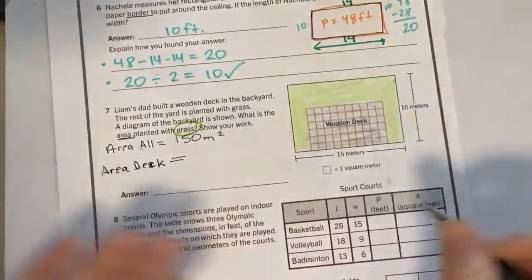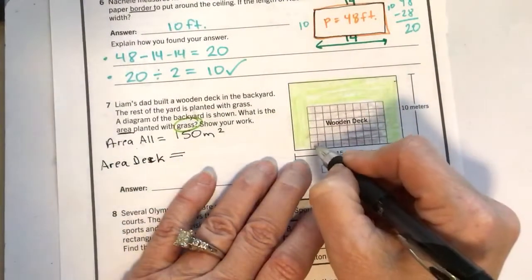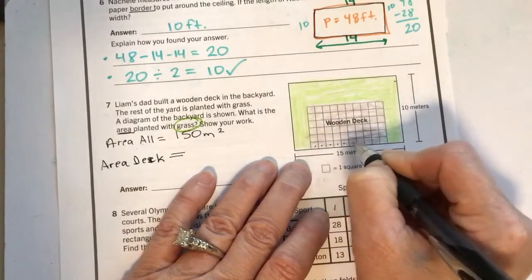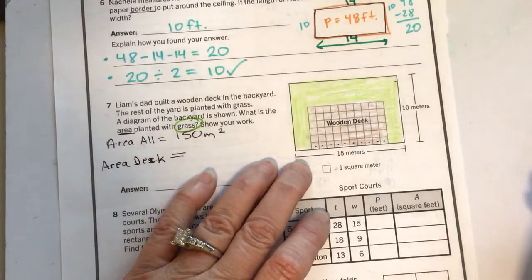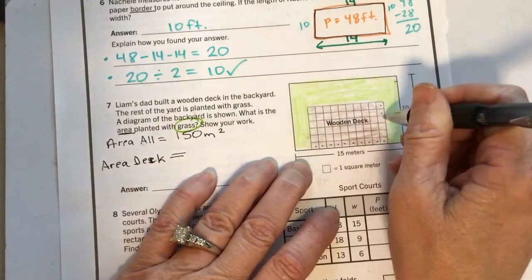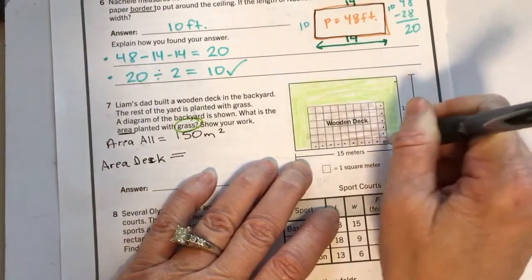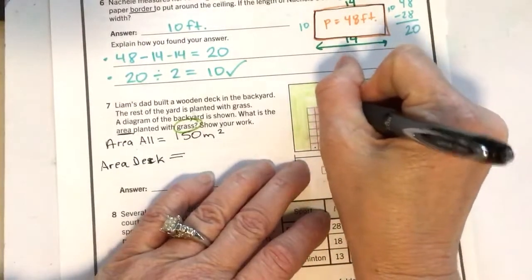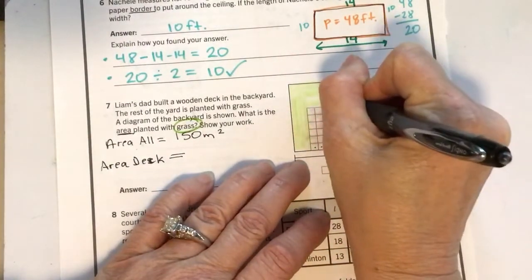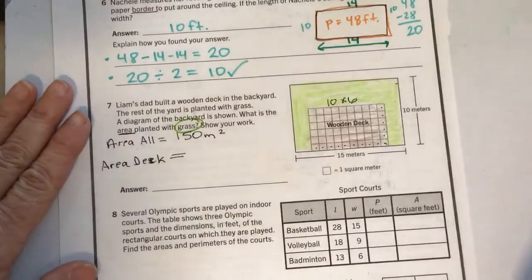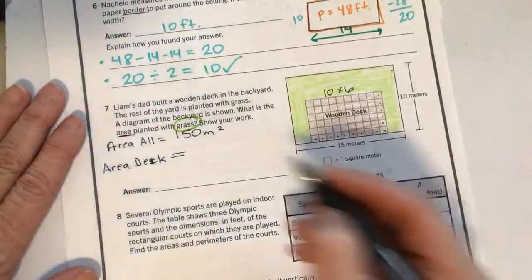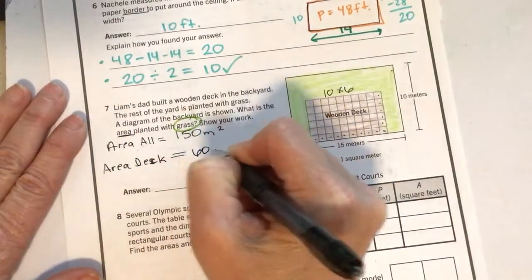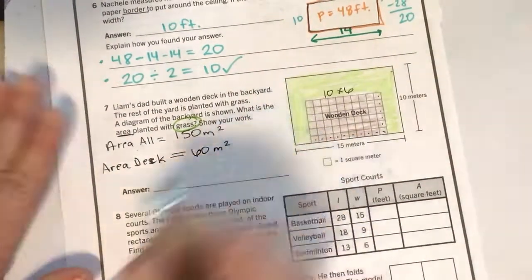Well, the wooden deck is 1, 2, 3, 4, 5, 6, 7, 8, 9, 10 by 1, 2, 3, 4, 5, 6. 10 by 6. That's what the X is, 10 by 6. And in order to find area, I do length times width, which is 10 by 6, which is going to be 60 meters squared.